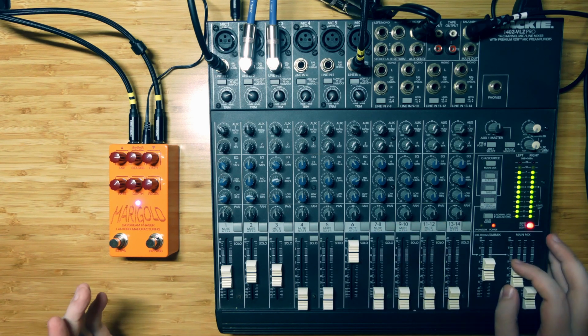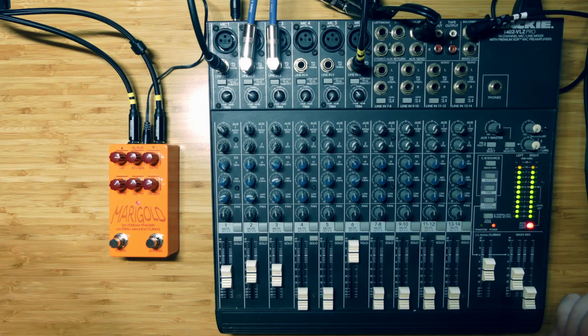Isn't this a beautiful and unexpected ecosystem of sound that we've discovered here?